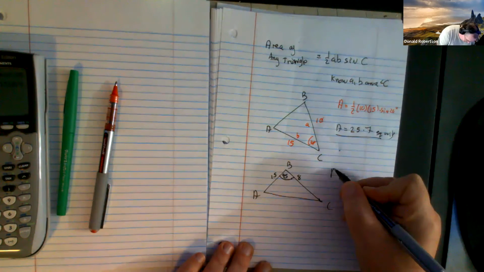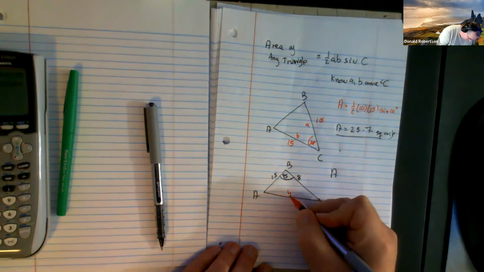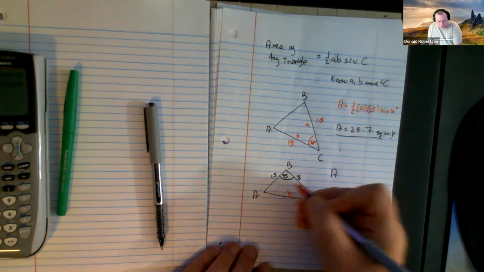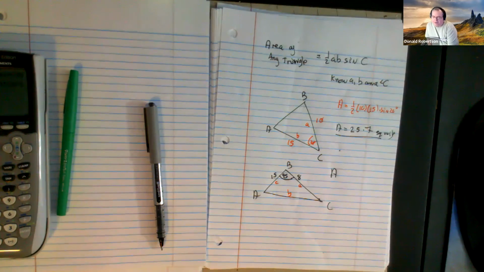If we name the sides, do you notice that you have to change the formula to accommodate the sides? It wouldn't be any good to do a half AB sine C because I don't know what B is. Agreed? Now, could I find the size of B using the cosine rule and then use this formula? Sure, but wouldn't that be a lot of work?